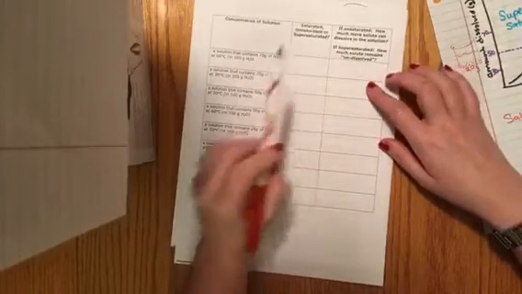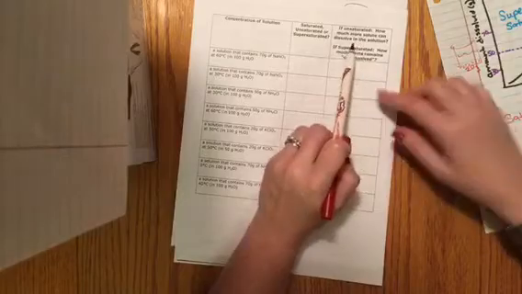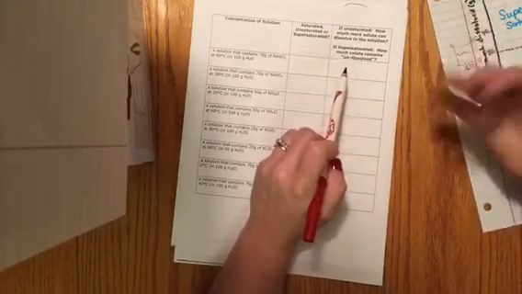Okay, let's look at the back of this worksheet, IMB 12, and we're going to read this chart. This is very similar, but now we're going to tell whether it is saturated, unsaturated, or supersaturated. If it's unsaturated, we're going to say how much more we can dissolve. If it's supersaturated, we're going to say how much remains undissolved, or as a precipitate at the bottom of the container.